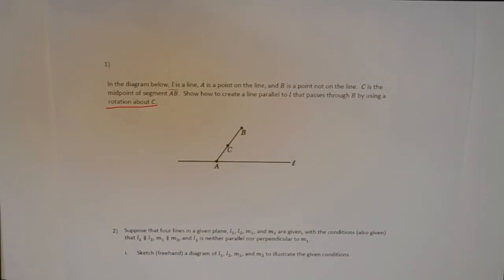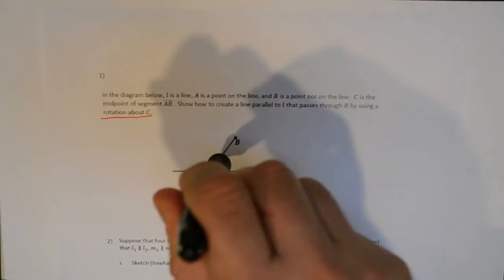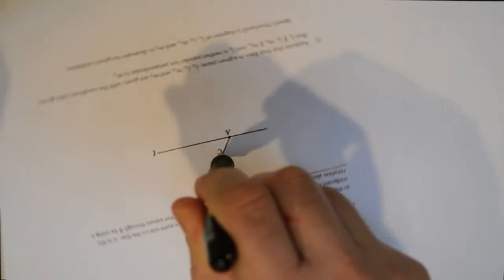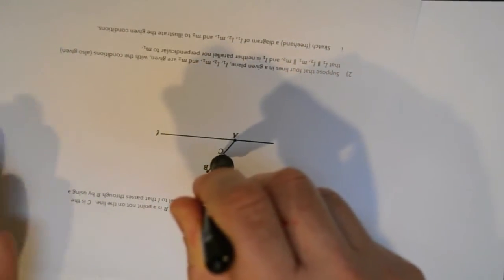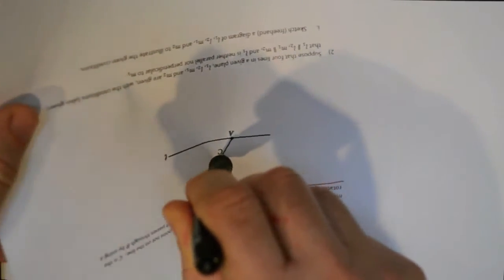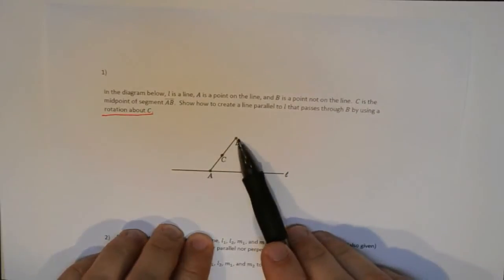Now we can actually model that by just taking our paper and spinning it. If I place a pen on point C to act as the center of rotation there, then I can flip my paper, and let's go this way. If I rotate the paper 180 degrees, then you'll see that we have a line that's nice and parallel. And that point there is going to be, when we rotate around, A is going to end up exactly where B is.